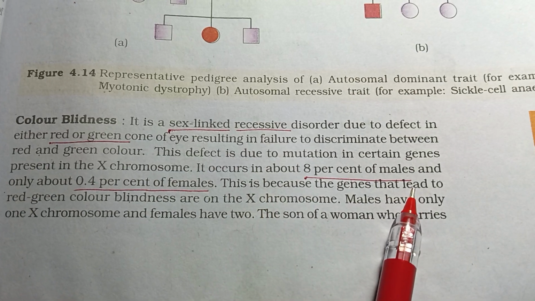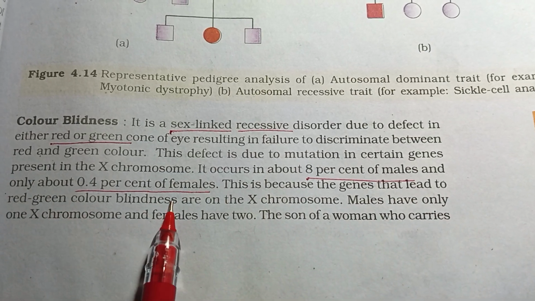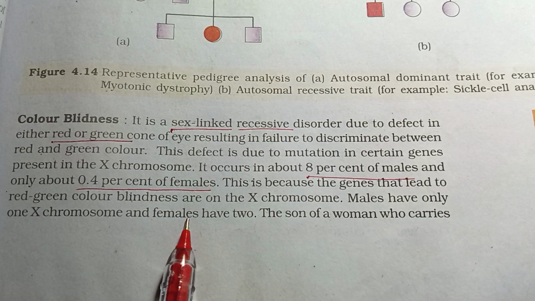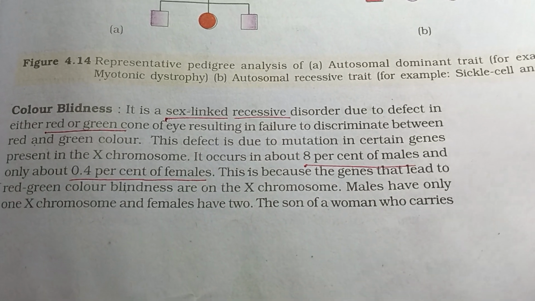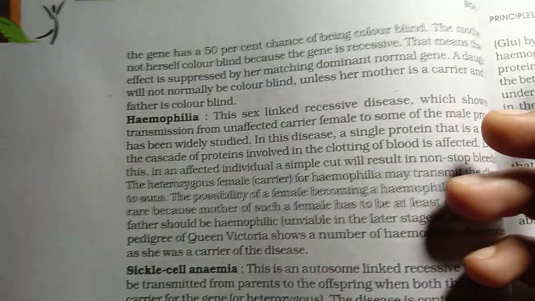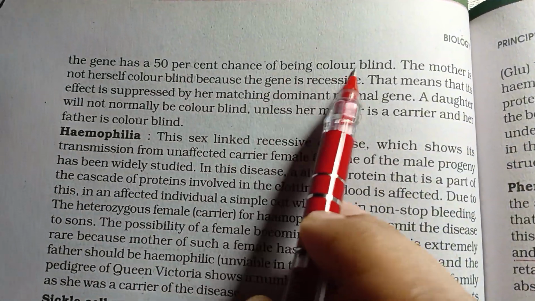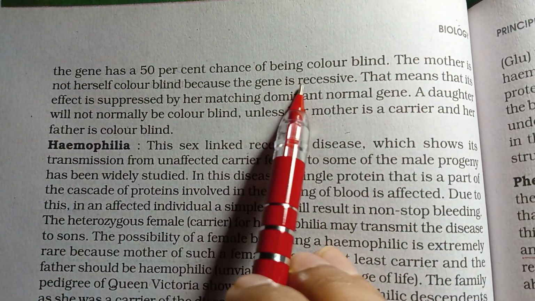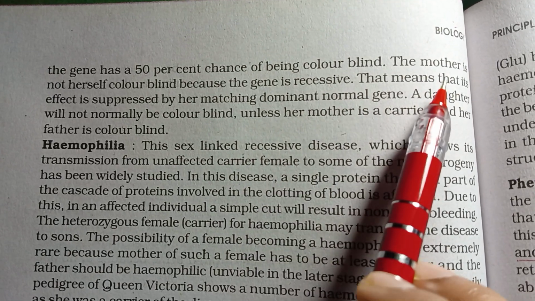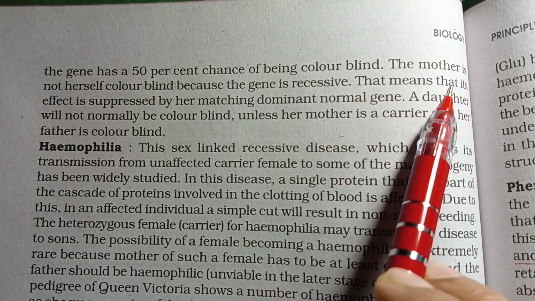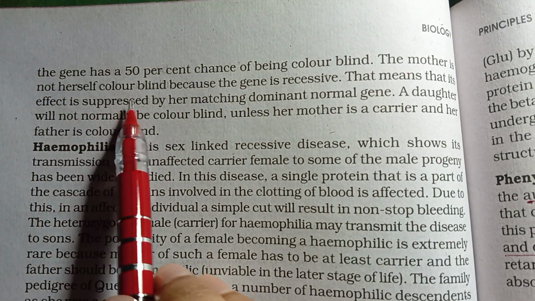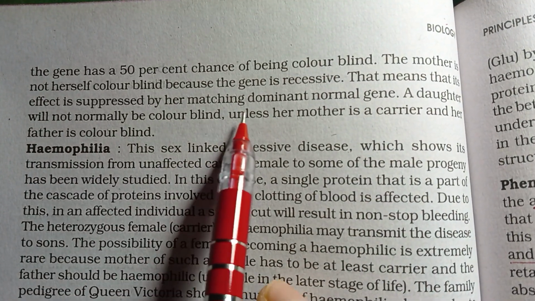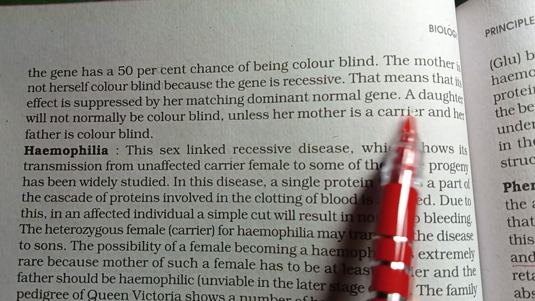This is because the genes that lead to the red-green color blindness are on the X chromosome. Males have only one X chromosome and females have two. The son of a woman who carries the gene has a 50% chance of being colorblind. The mother is not herself colorblind because the gene is recessive. That means that its effect is suppressed by her matching dominant normal gene. A daughter will not normally be colorblind unless her mother is a carrier and her father is colorblind.